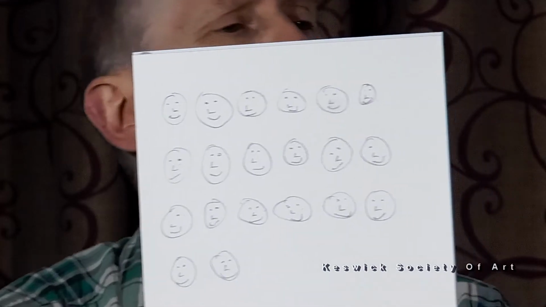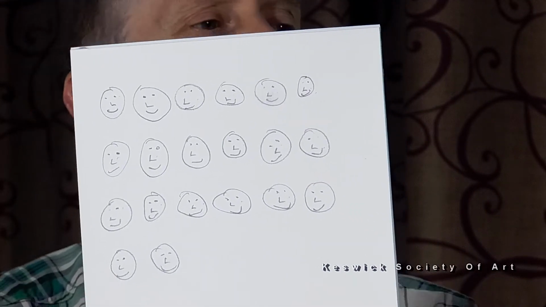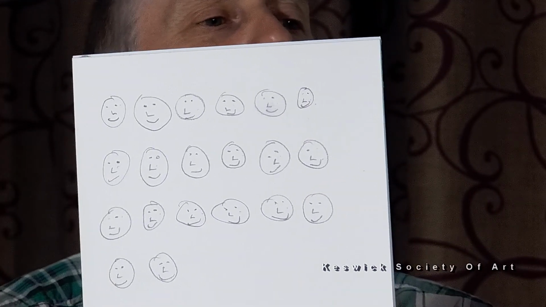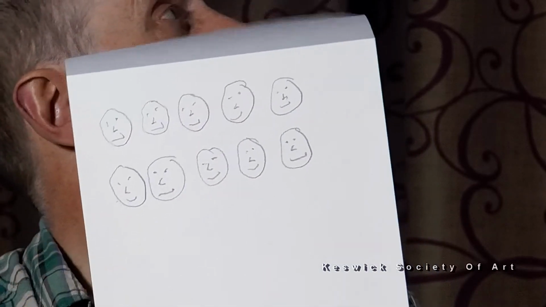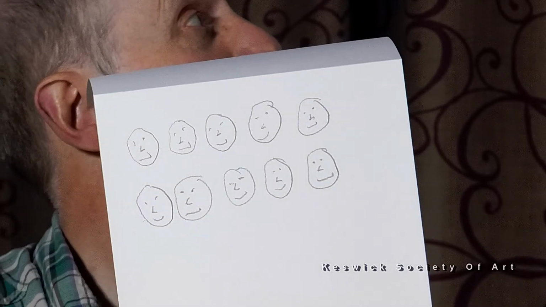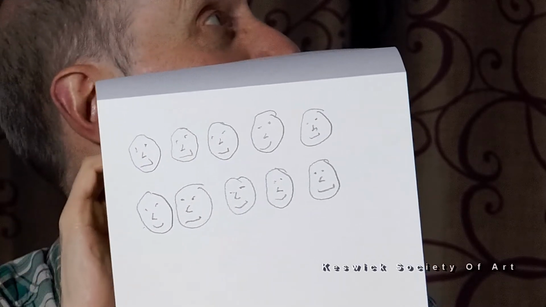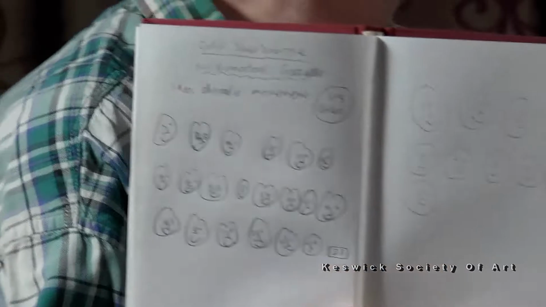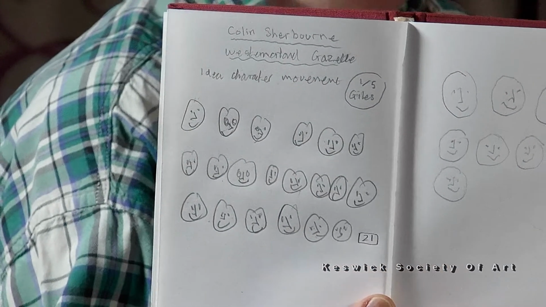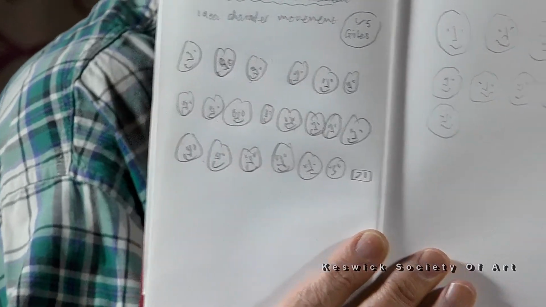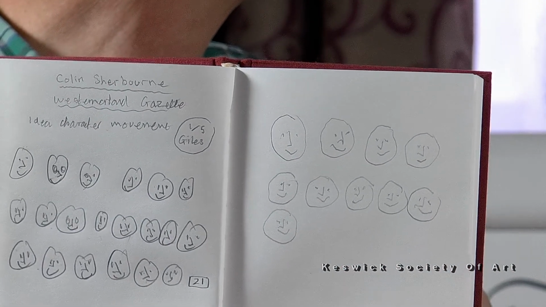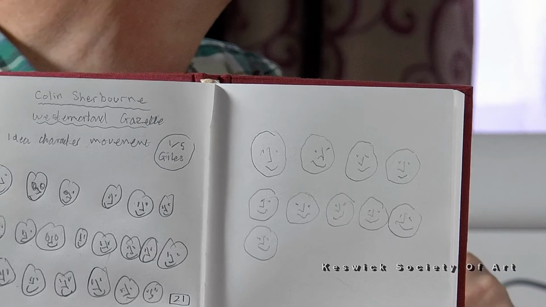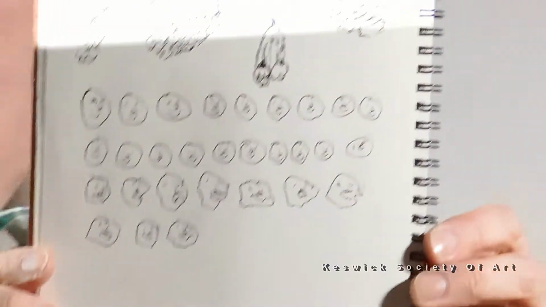Here is the original set done with the dominant hand, and then here's the set done with non-dominant hand. It's still very good. So that's the dominant hand, and then this side is the non-dominant. So again, I think they're better actually. I think they're better.